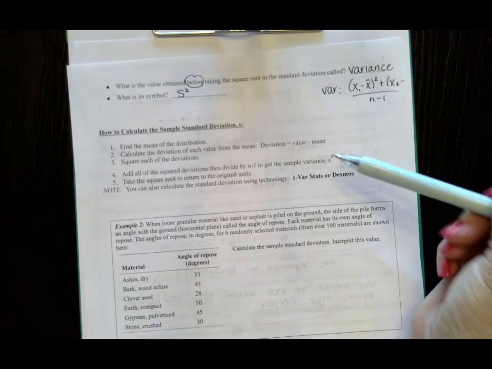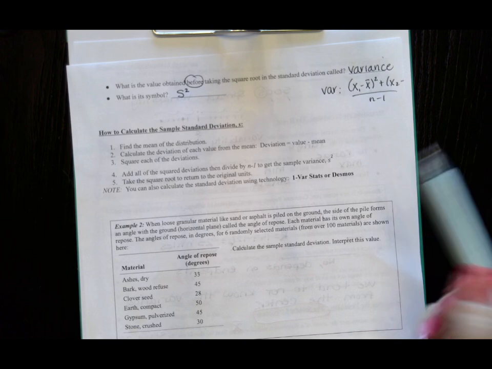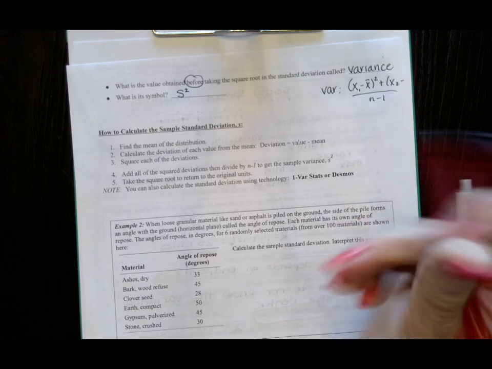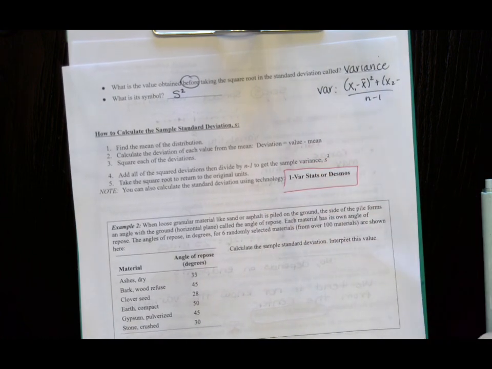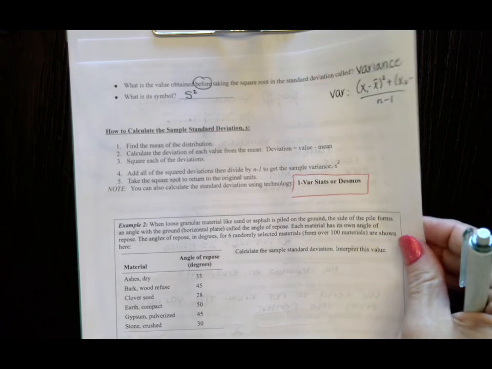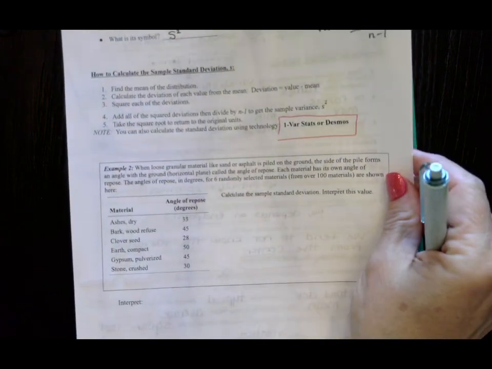So how do we calculate that? Well, I just talked about all of this, but what you're going to do is you're going to use Desmos and 1-var stats to get your standard deviation. All right, so let's practice this one time, and then I'm going to show you how to do it in the calculator.